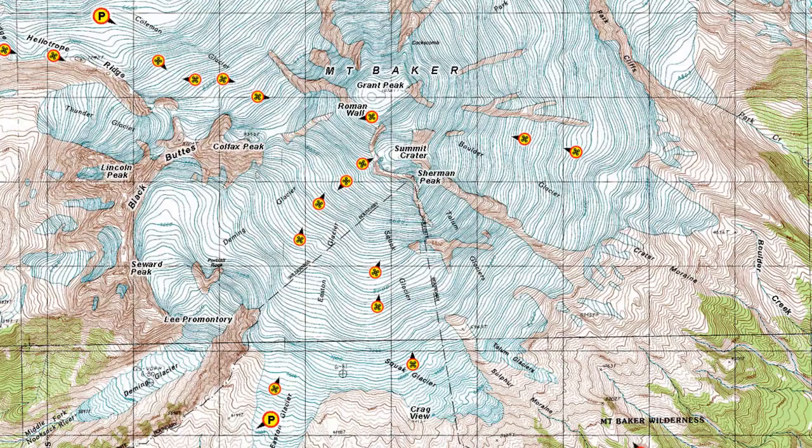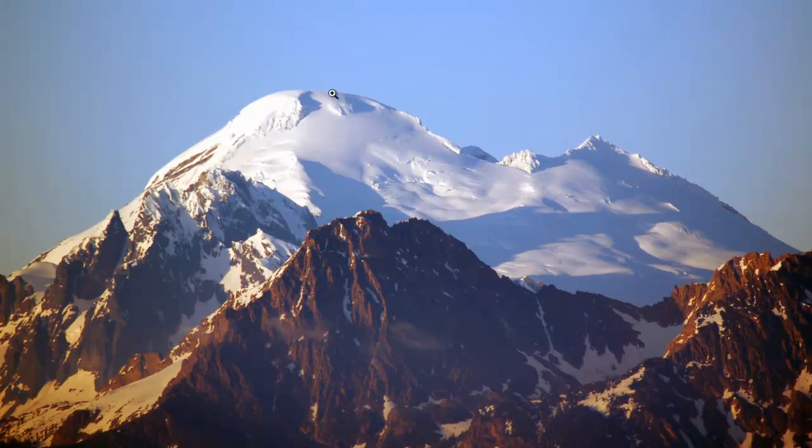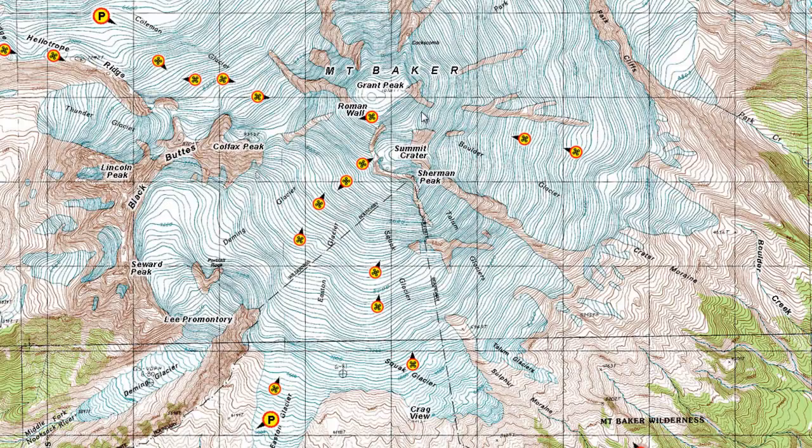Here is a topo map of Mount Baker, and as you can see, Mount Baker's got this upper area, and then it goes down to this flatter area, and then it goes back up to this peak. You can see the summit crater. You can see Grant Peak. You can see Summit Crater, relatively flat area, and up to Sherman Peak.